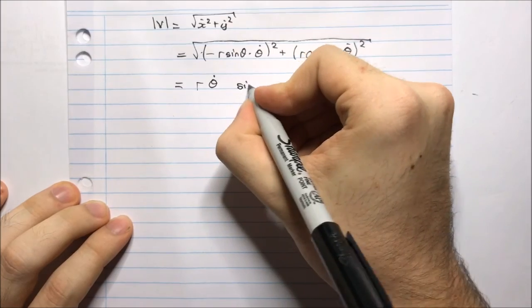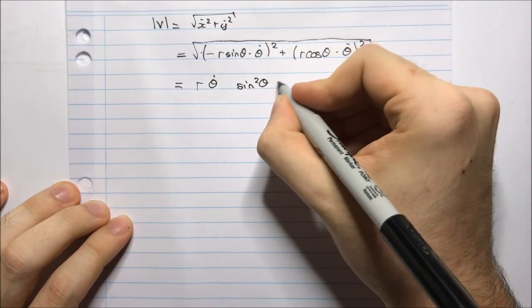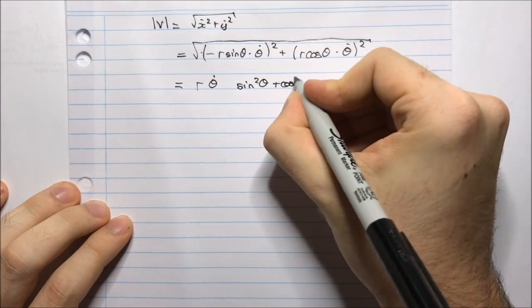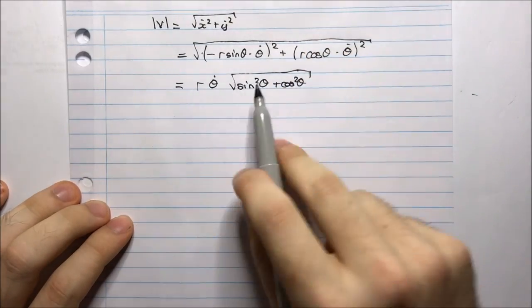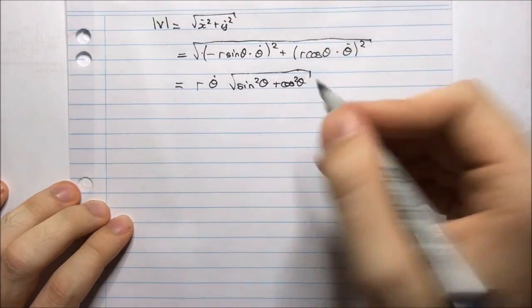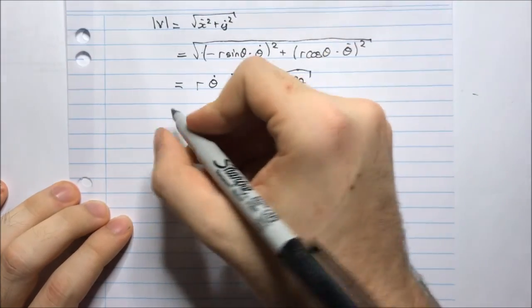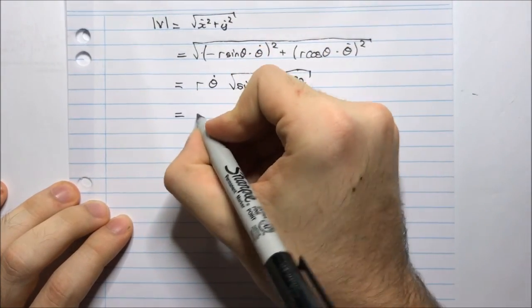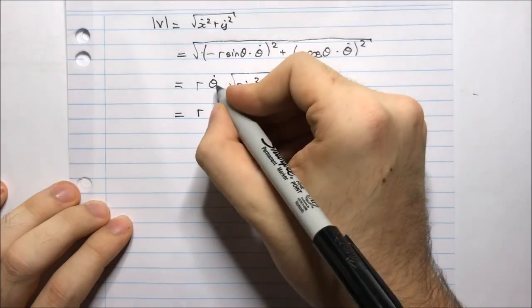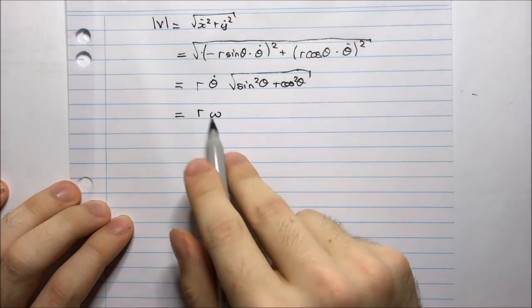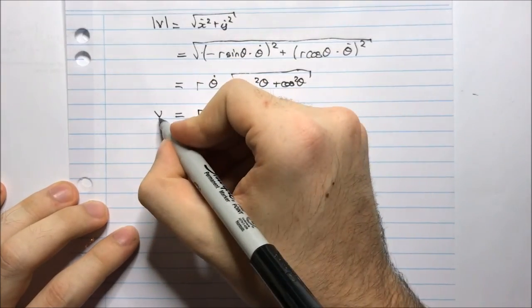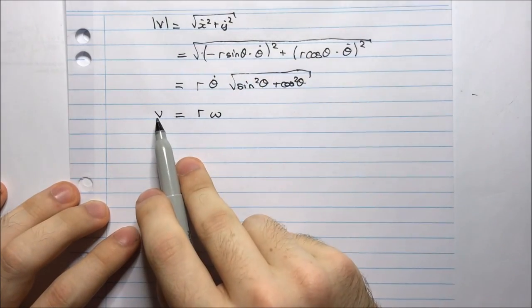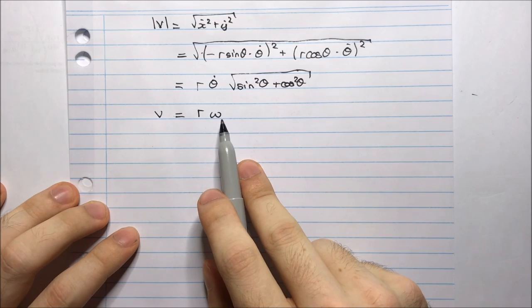And inside I'll have the square root of sine squared theta plus cos squared theta. Now, we know that this is simply just 1 for all values of theta, and then the square root of 1 is 1, so I'm left with r times theta dot, but I'm going to call theta dot omega, which was the angular velocity. So here I've related the magnitude of the linear velocity to the angular velocity.